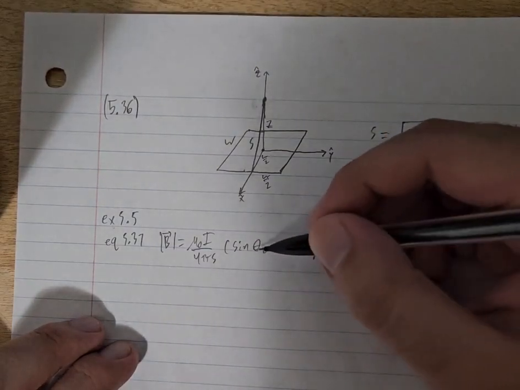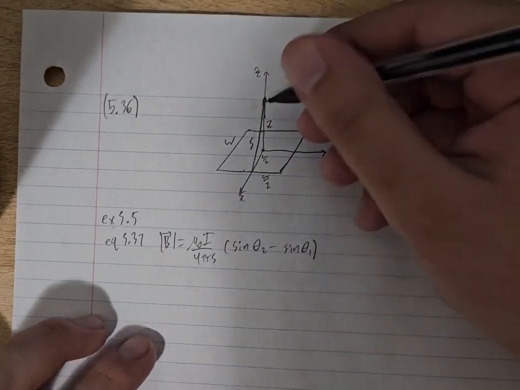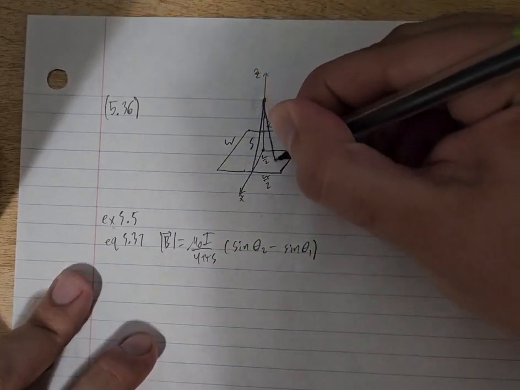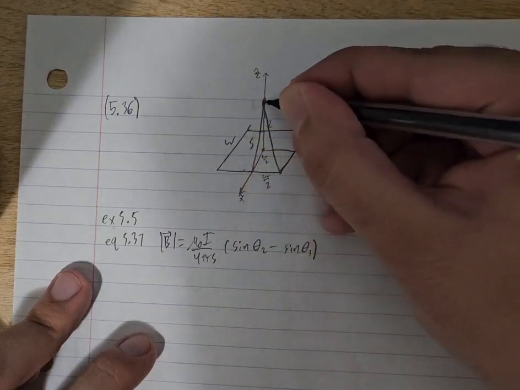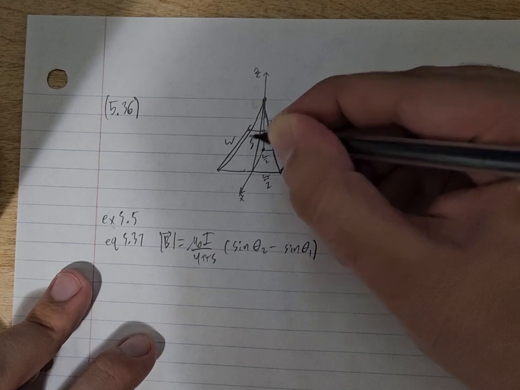And this theta 2 and this theta 1 are essentially the boundaries to the distance that we're trying to find here.